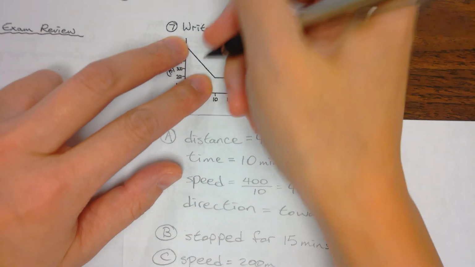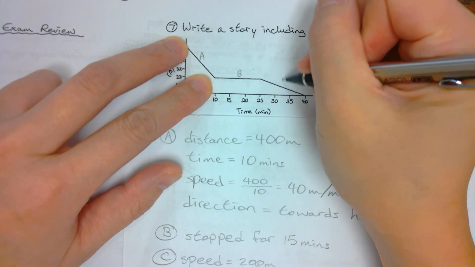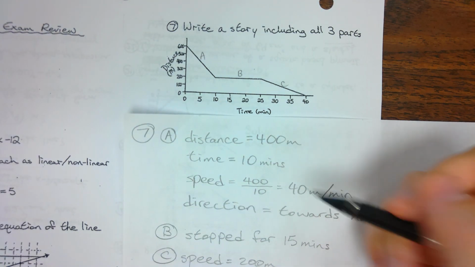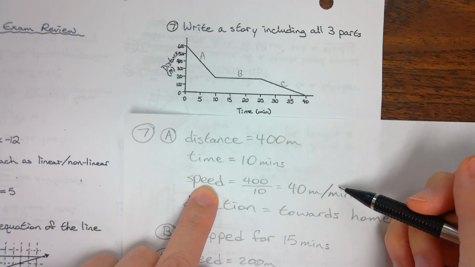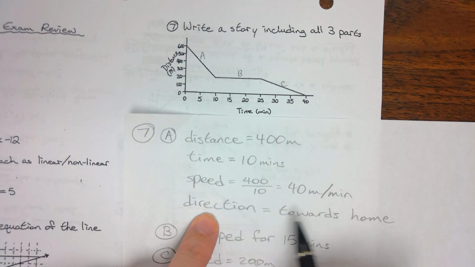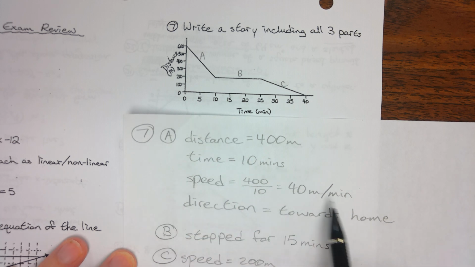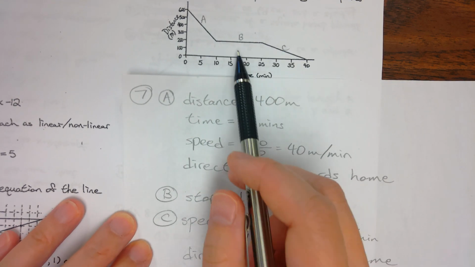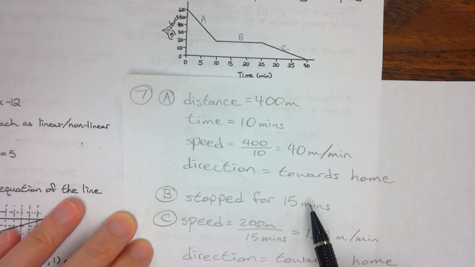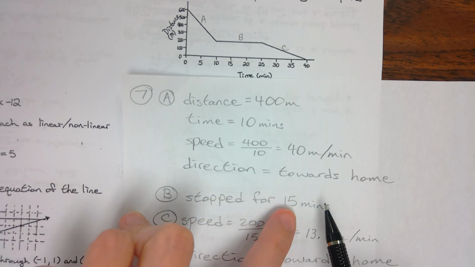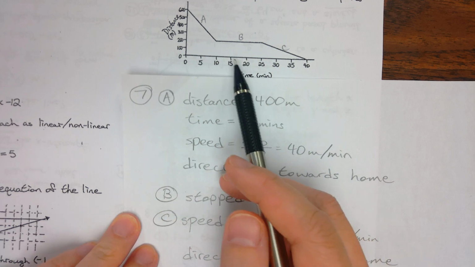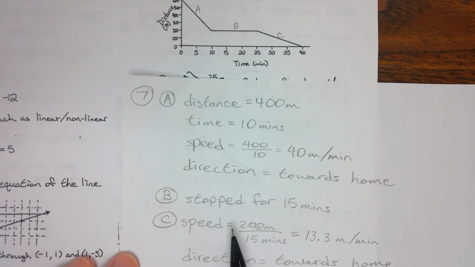For segment A right here, A, B, C, segment A, 400 meters, 10 minutes. So when I divide it for speed, I get 40 meters per minute. Direction-wise, I'm not going downhill, I'm going towards home. So if I want to be lazy, I could just say section A has a speed of 40 meters per minute towards home. B, you stop. Don't forget, you talked about the distance, but you have to talk about the time. So how long? For 15 minutes. And then C, same thing.